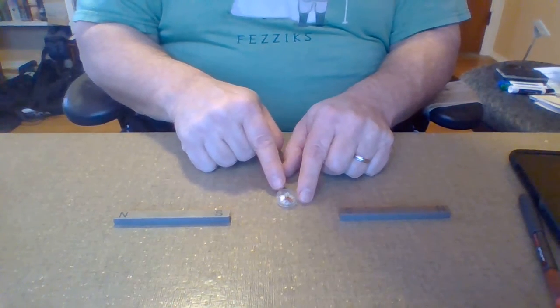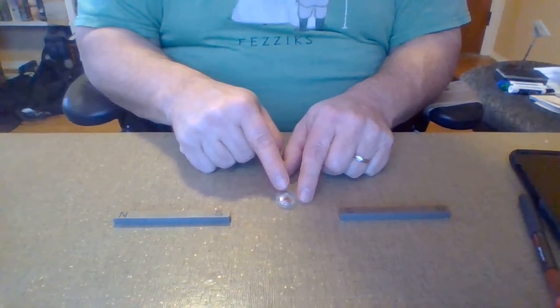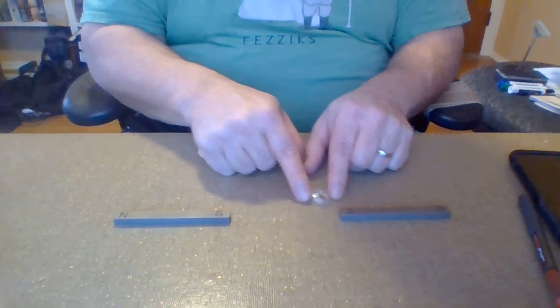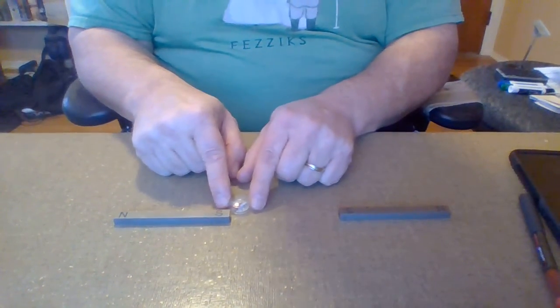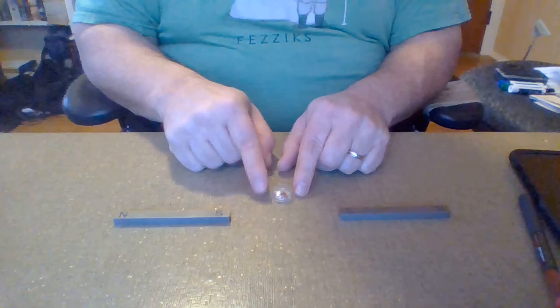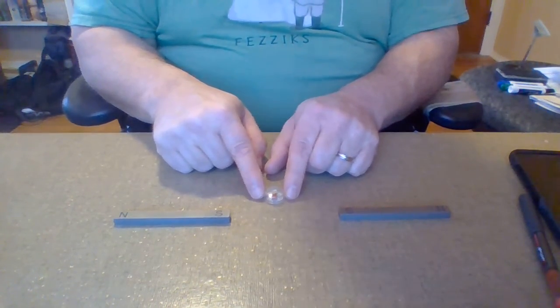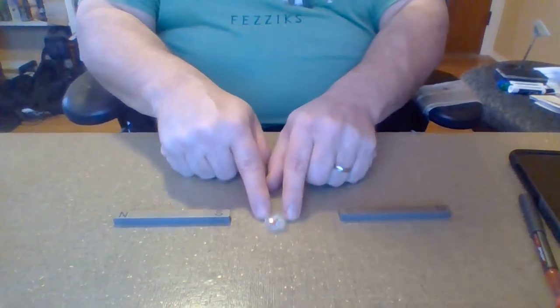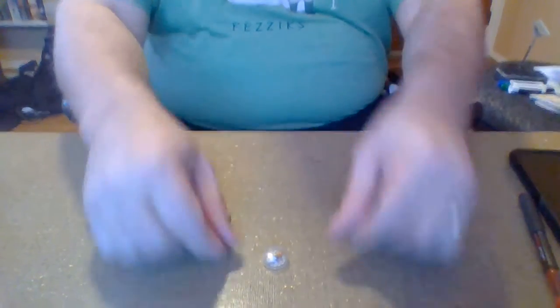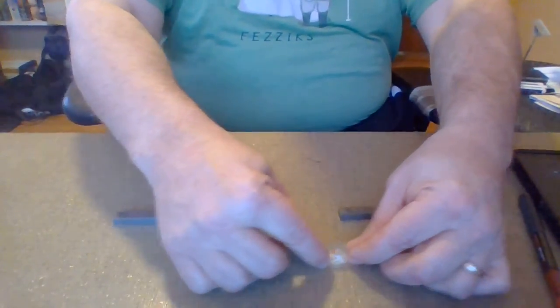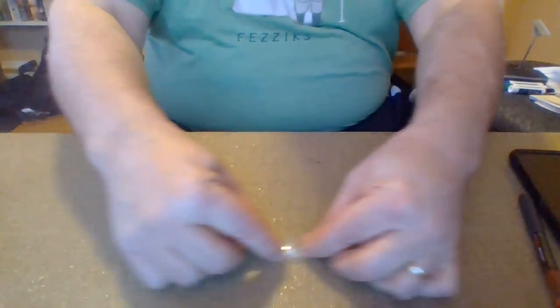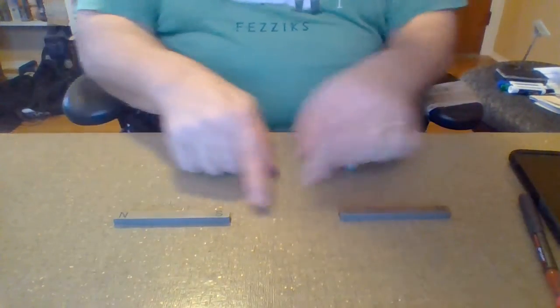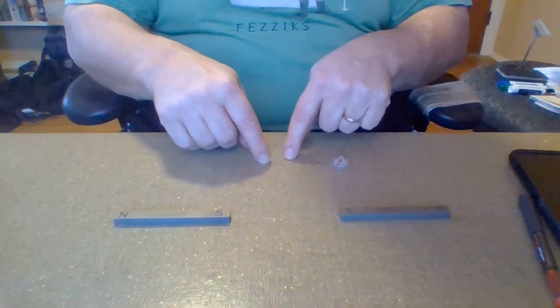So the south pole of this compass, in other words, the white part, you see how it's getting changed? All right. And that means that the field must be doing something like this inside it.